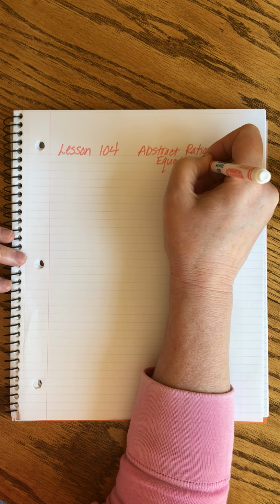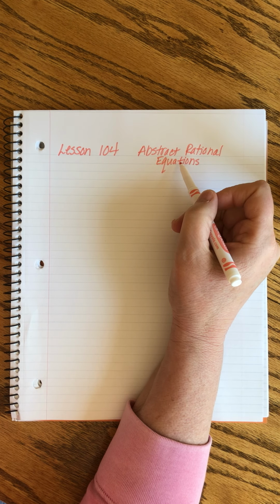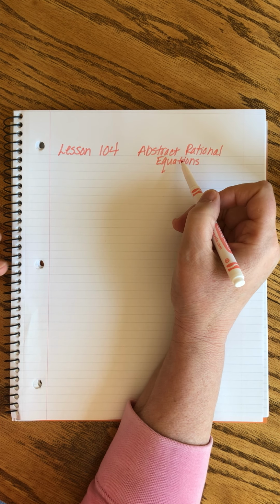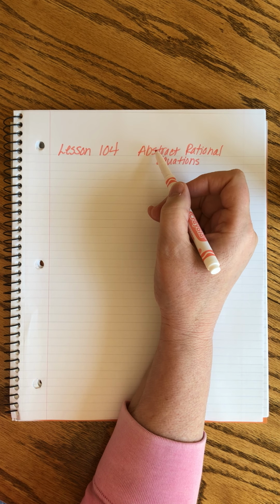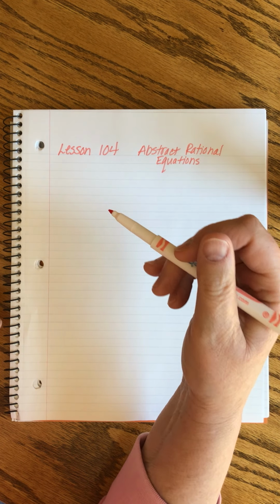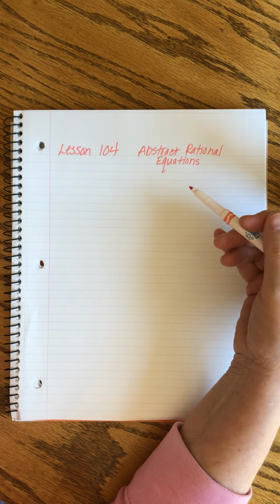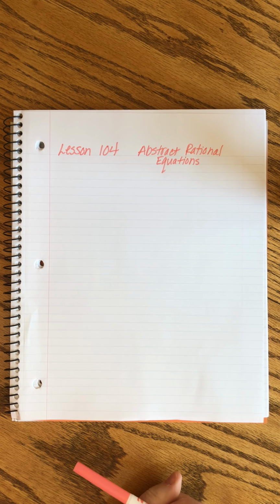Lesson 103 was called rational equations. Rational means fractions, equations means there's an equal sign, so we can actually solve for a letter. Abstract means there's more than one letter involved, and we can solve it for a letter, but we're not going to get a numeric answer. We're going to get an answer that has more letters in it. So that's why we call it abstract, because we're thinking more about ideas than we are about numbers, if that makes any sense.